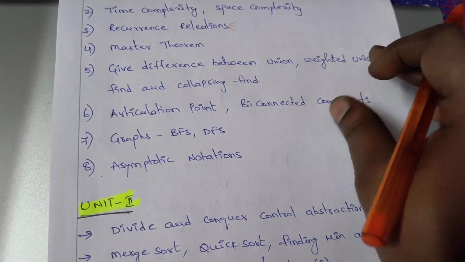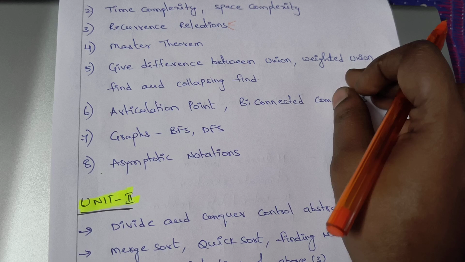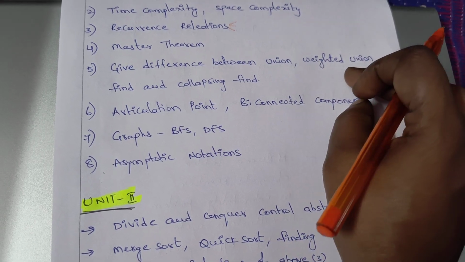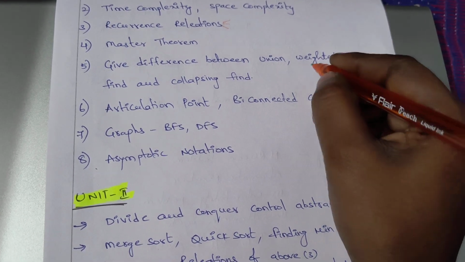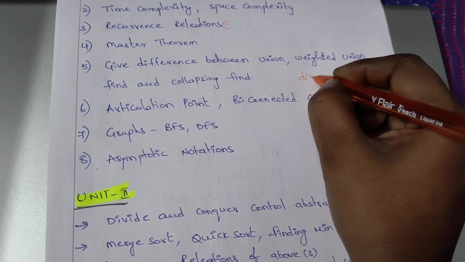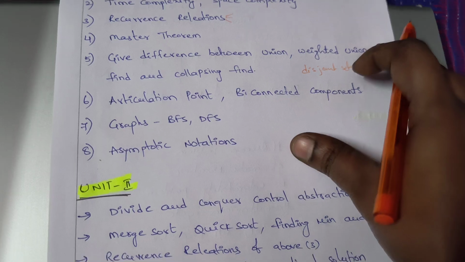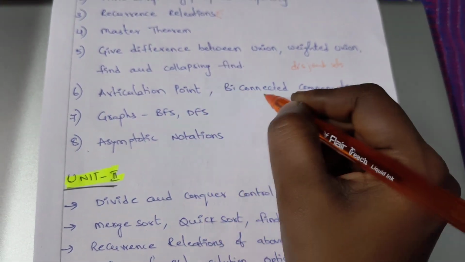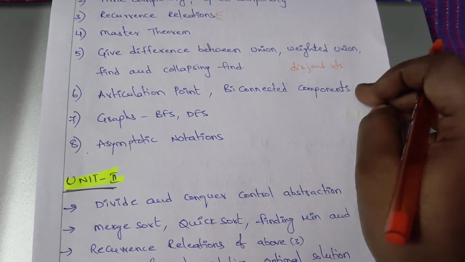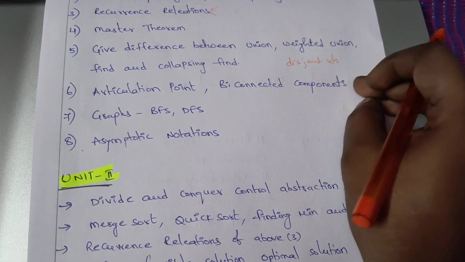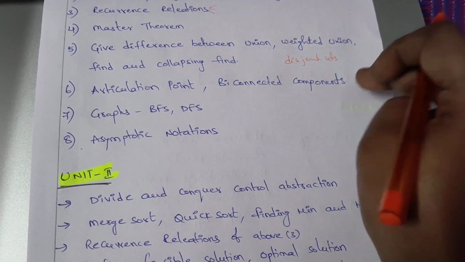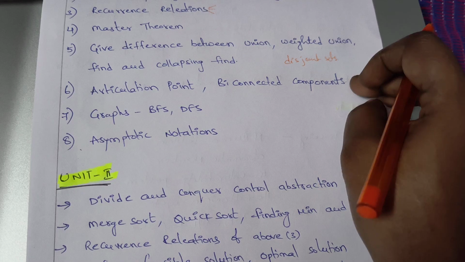The algorithms are actually very short to learn, only 2 to 3 lines. Here you have to study disjoint sets. Now, articulation point and biconnected component. A biconnected component is in an undirected graph, where you identify the vertices.